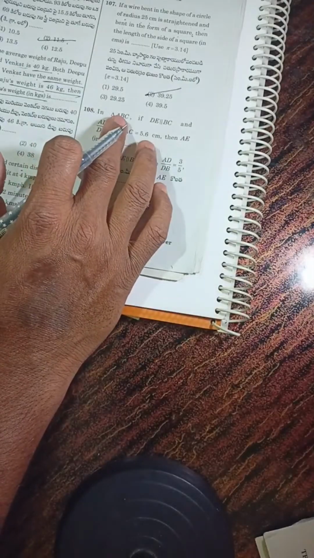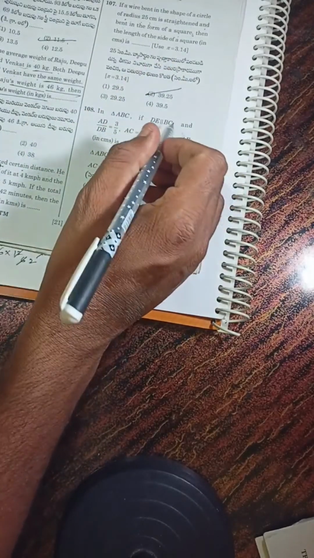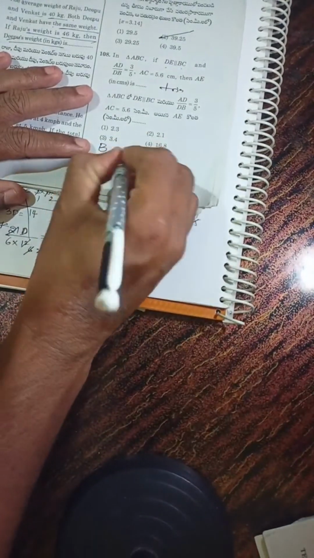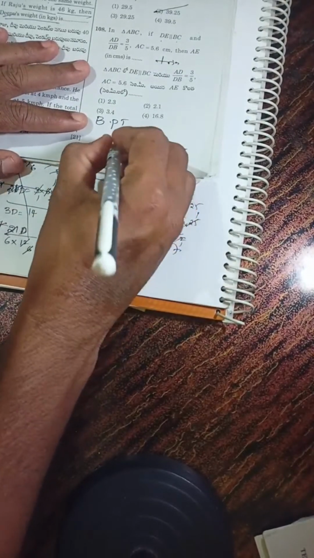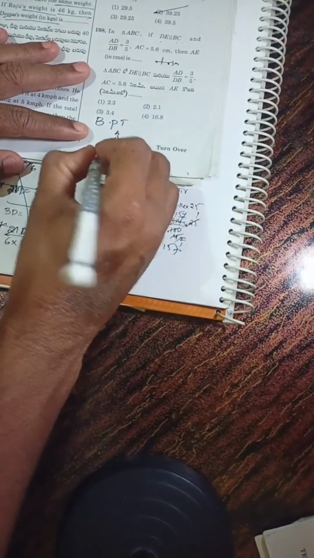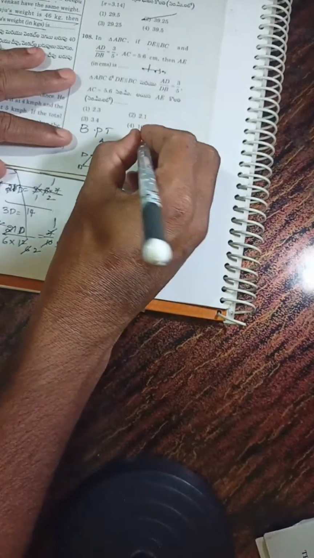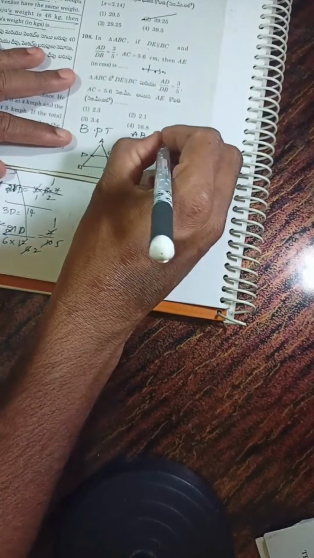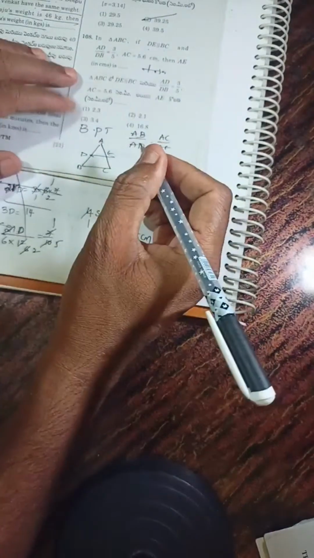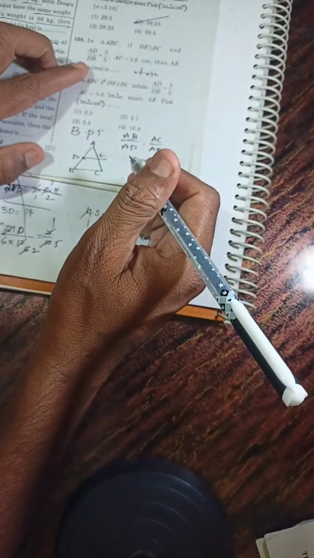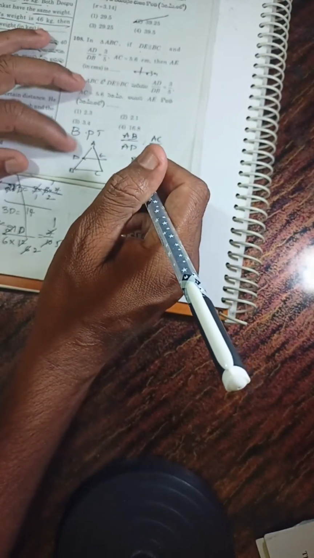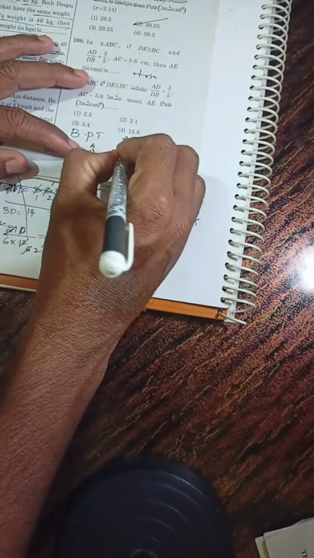In triangle ABC, DE is parallel to BC. This is from the triangle chapter, basic proportionality theorem. AB by AD is equal to AC by AE. So AD by DB.